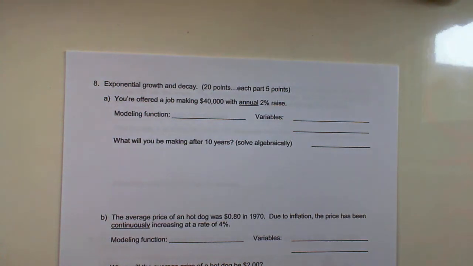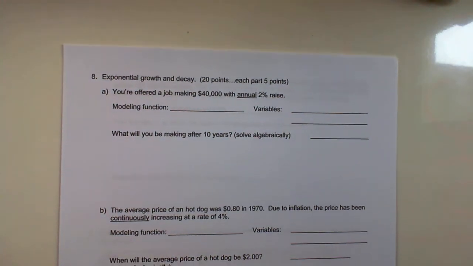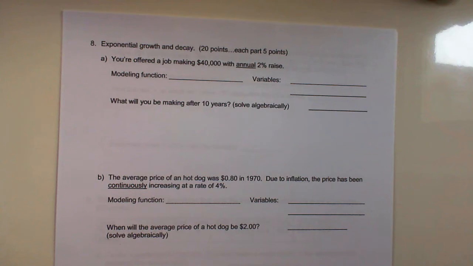Okay, exponential growth and decay. You're offered a job making $40,000 with an annual 2% raise. Modeling function, variables, what will you be making after 10 years?